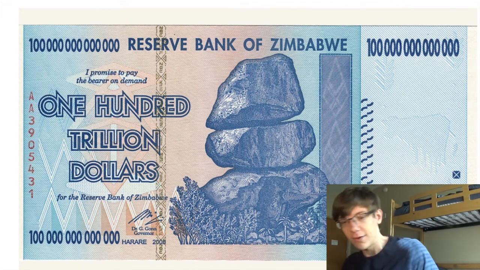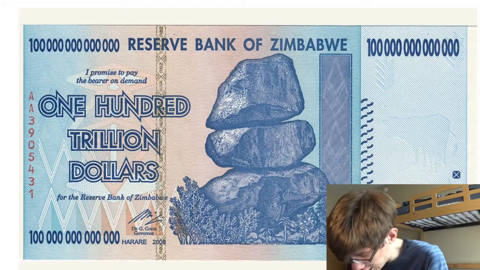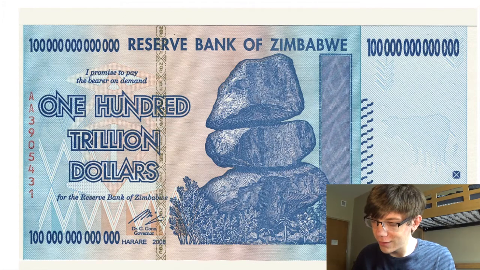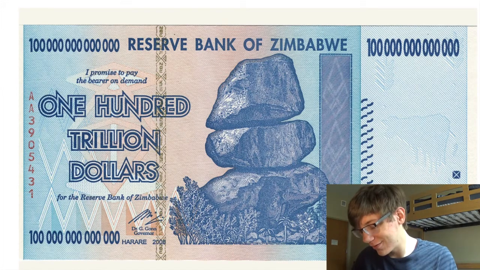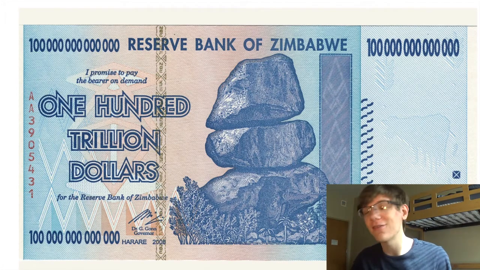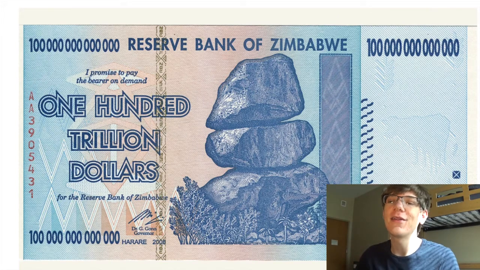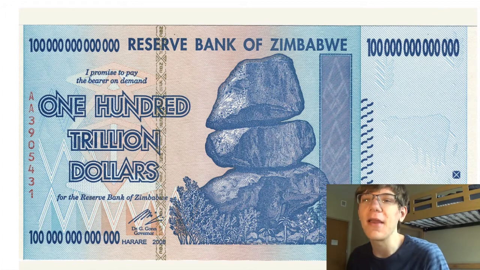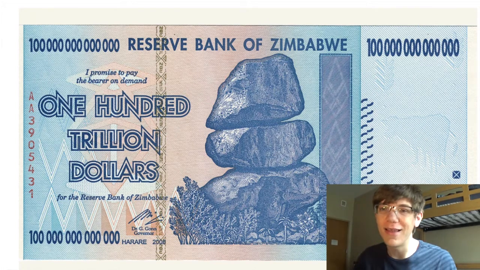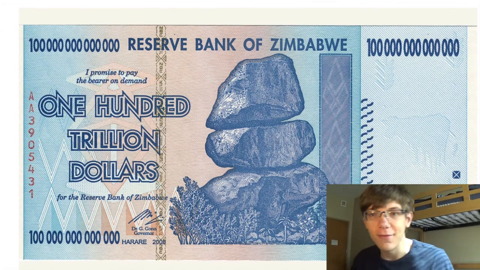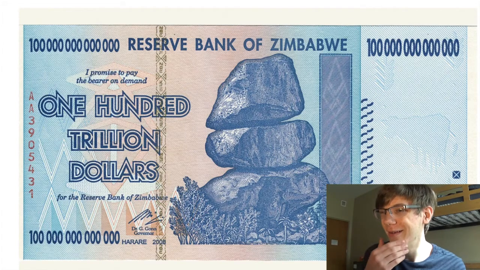Let me look it up really quick. 100 trillion Zimbabwe dollars would only fetch 40 US dollars. No, not even 40 US dollars, 40 US cents. So this $100 trillion note from Zimbabwe is worth about 40 US cents. Now that is very, very sad, I think.